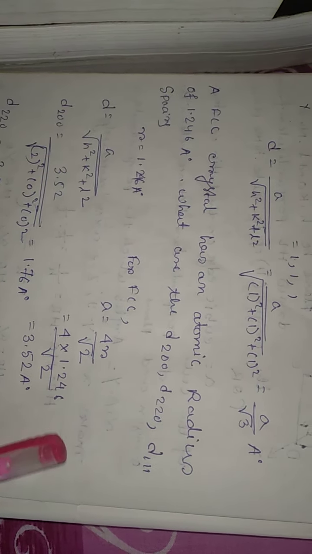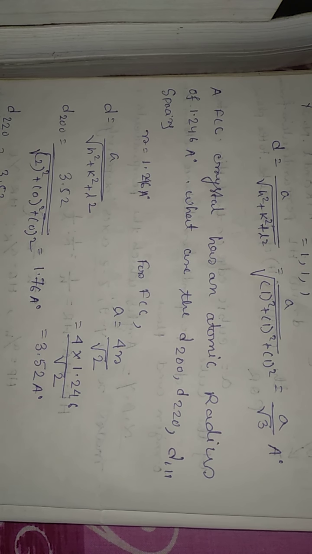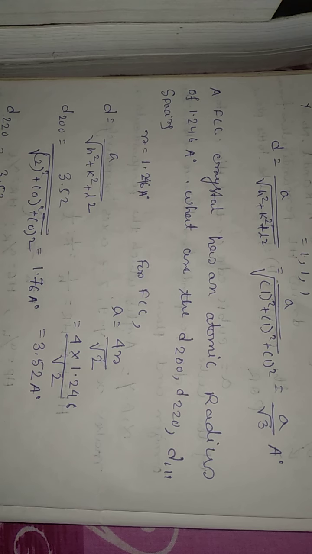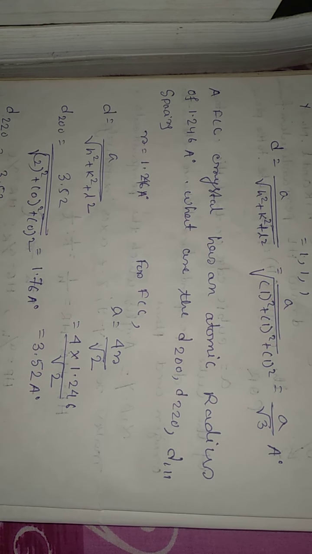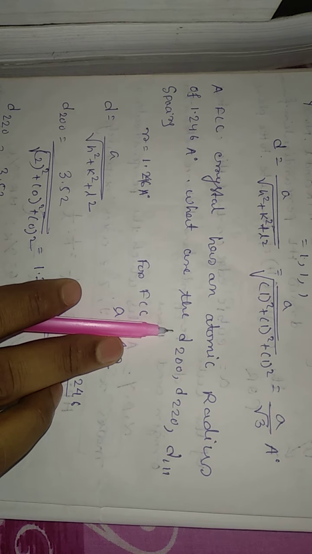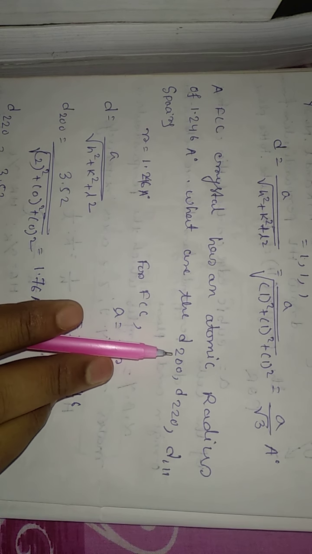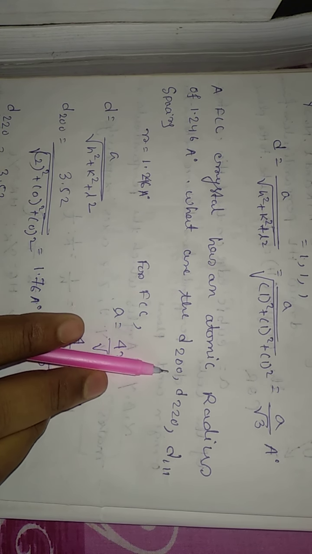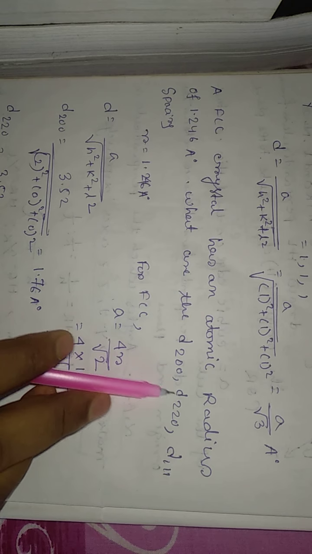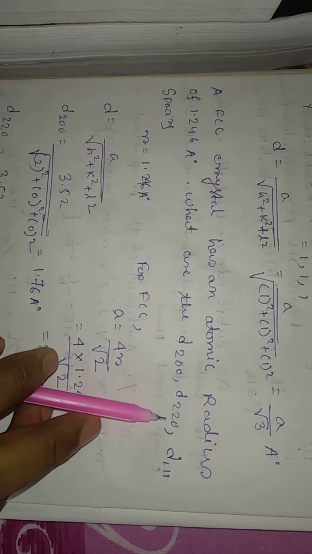Now the next problem is given to you. An FCC crystal has an atomic radius of 1.246 angstrom. What about the interplanar distance, that is d200, that means the perpendicular distance for the plane 2 0 0, like h k l. Similarly, the interplanar distance when the plane is given as 2 2 0, or h k l is equal to 220.